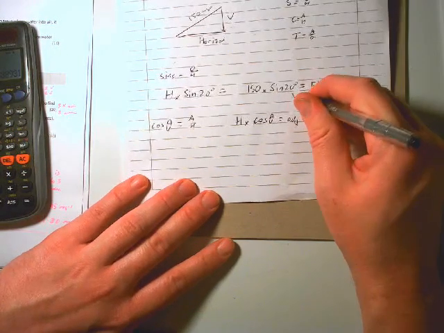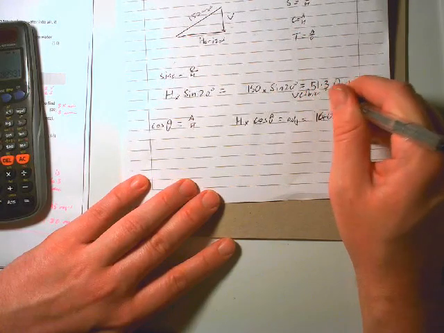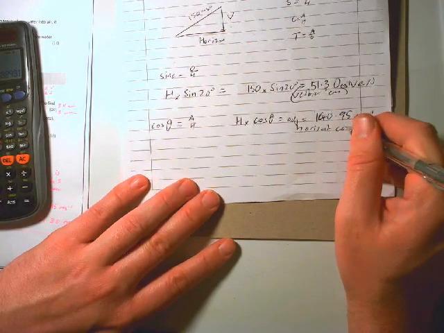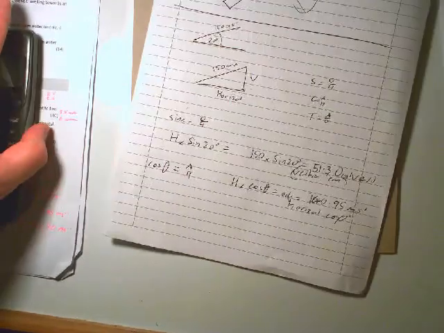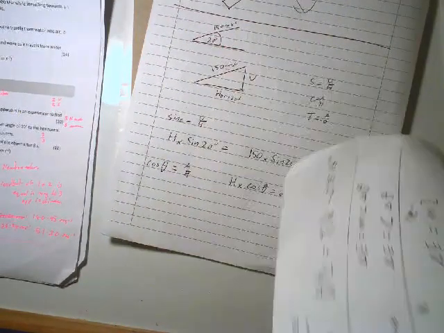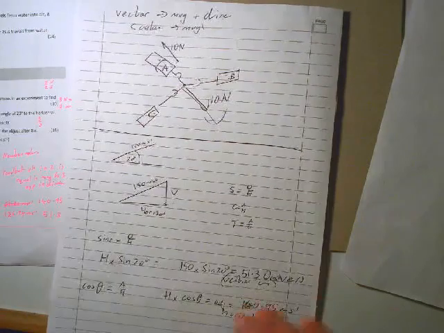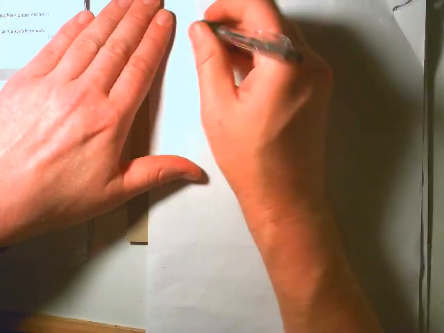So that's 150 multiplied by cosine of 20. So that's 140.95 meters per second. Now let's just identify them. That's the vertical component, and that's the horizontal component.